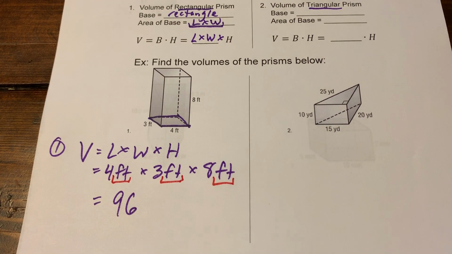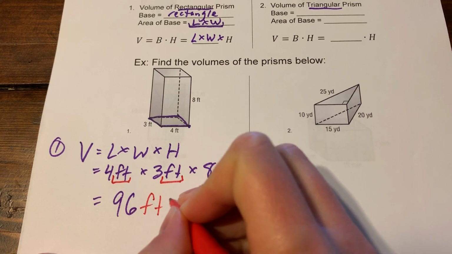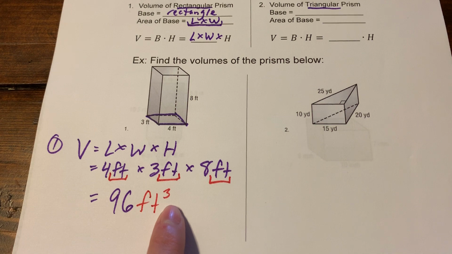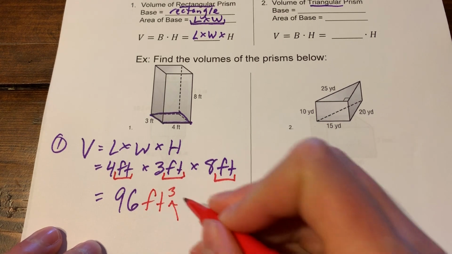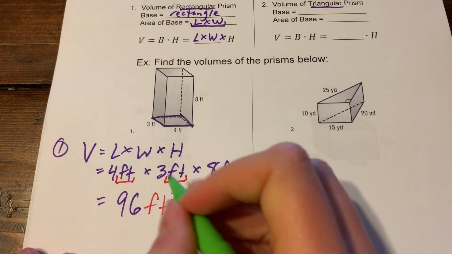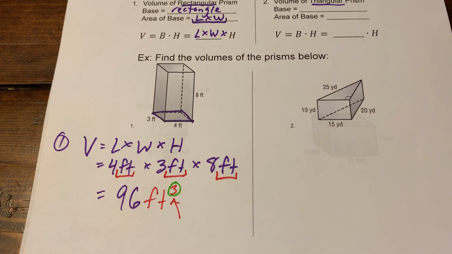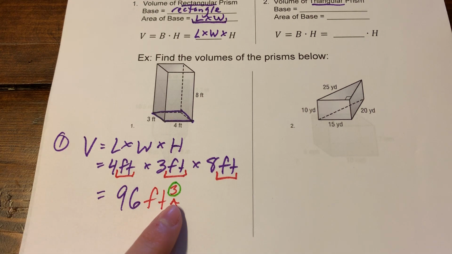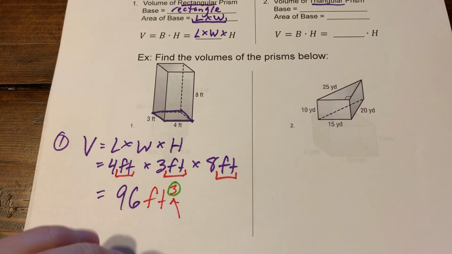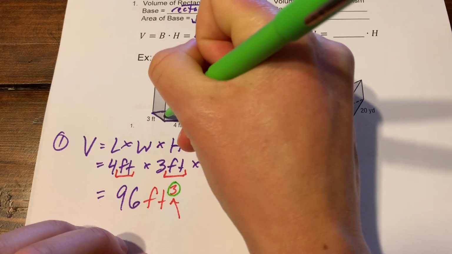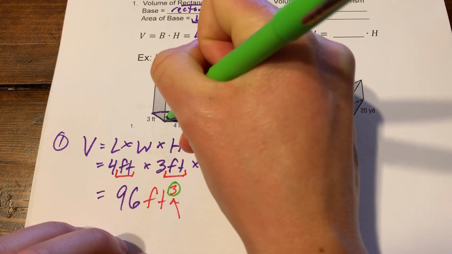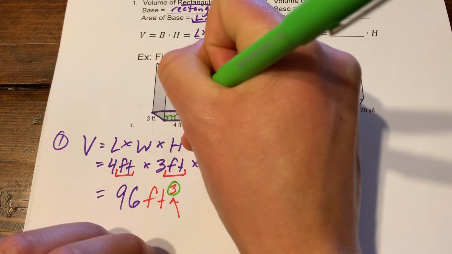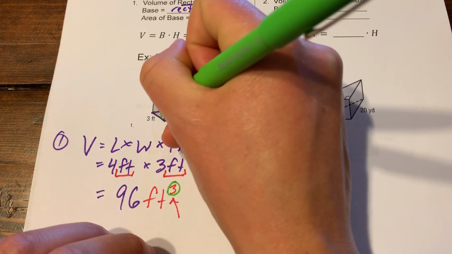Anything times itself 3 times gives you feet to the third power, or that thing to the third power. This is going to be very important that you include the cubic unit, otherwise I will be deducting points. Volume is not measured in square units, it's measured in cubic units. And what that means is what we're figuring out is how many of these 1 foot by 1 foot by 1 foot cubes we can actually fit into this entire shape.